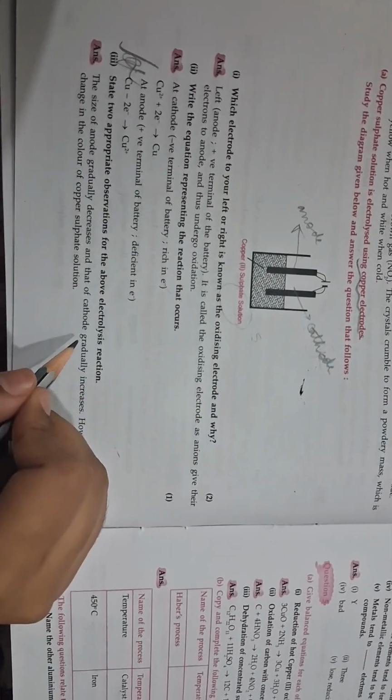I'm really sorry for that confusion. We have to observe that the anode decreases, the cathode increases, and there is no change in color, because of course now there will be no change as copper ions are getting released.